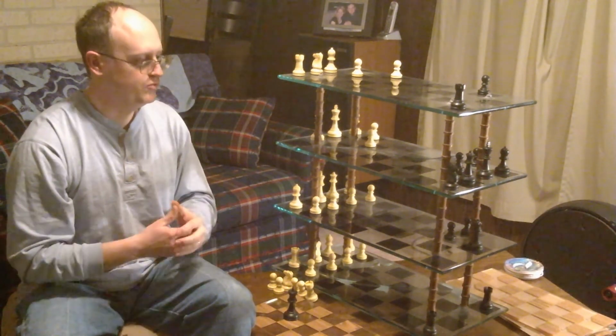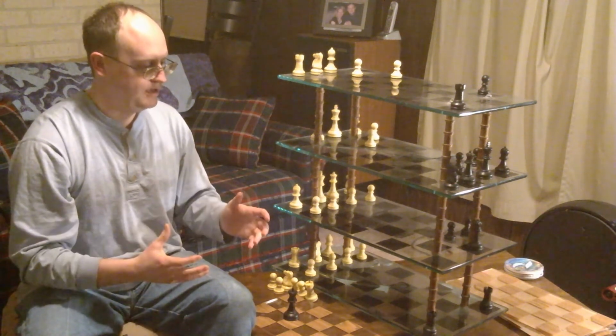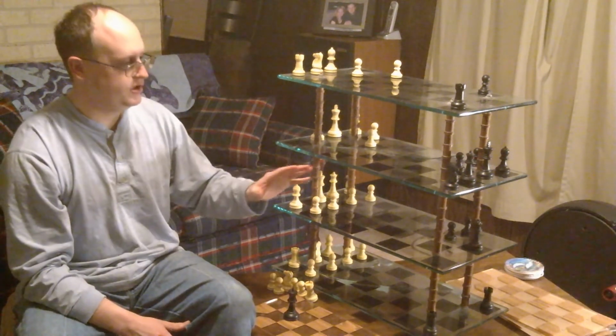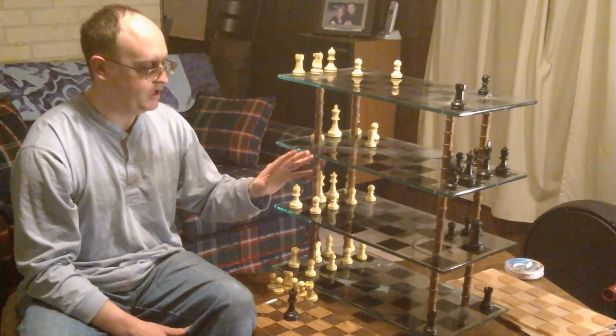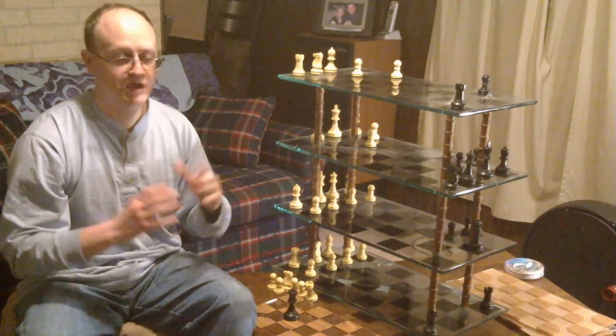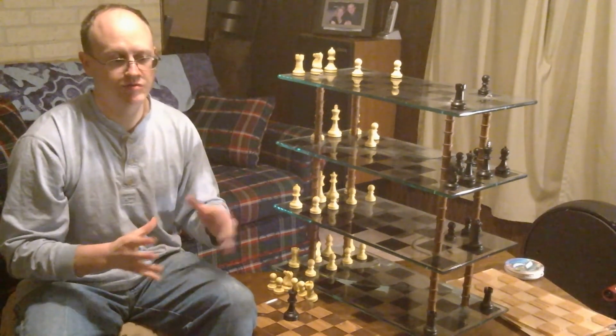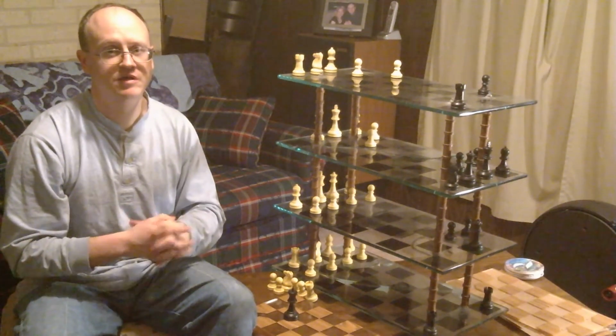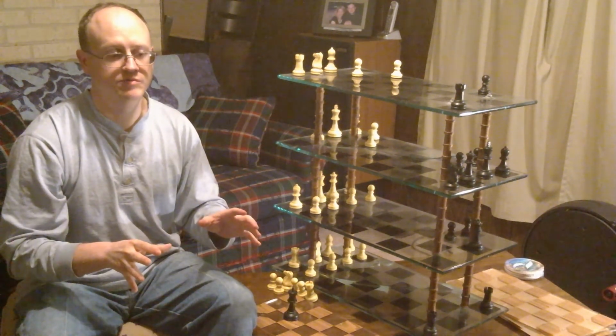I prefer the more simple game. If you play the rules that I have in there, the game actually has the same length, relatively, as a regular chess game.